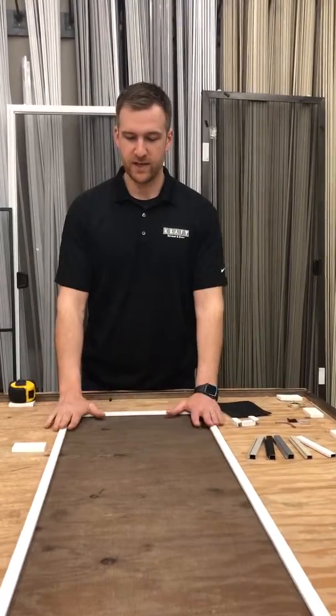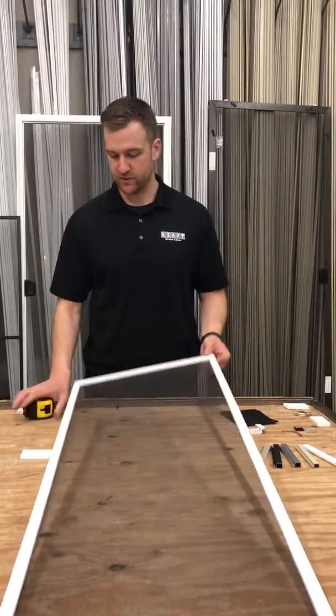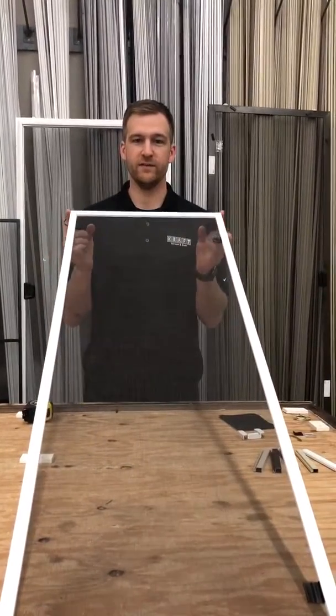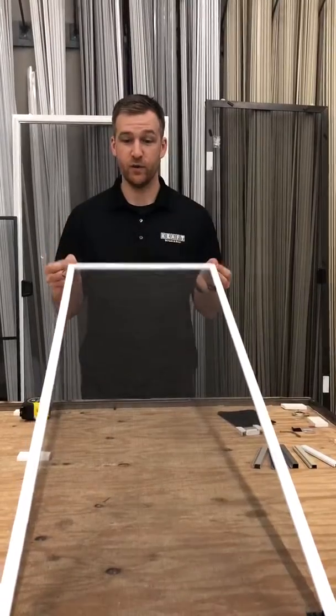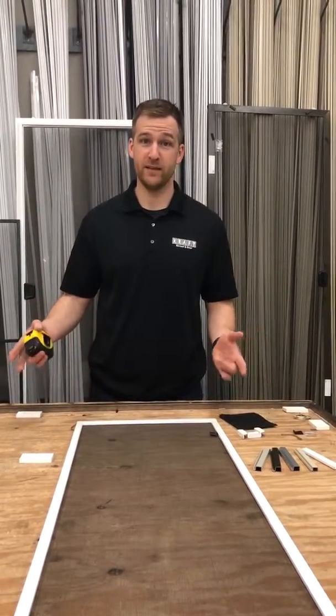Once you have the screen set up on a table or anything flat, we take the outer measurements. So what that means is obviously from the very outside of the frame. So from there to there would be our width and the height. All of our measurements always go width by height first.